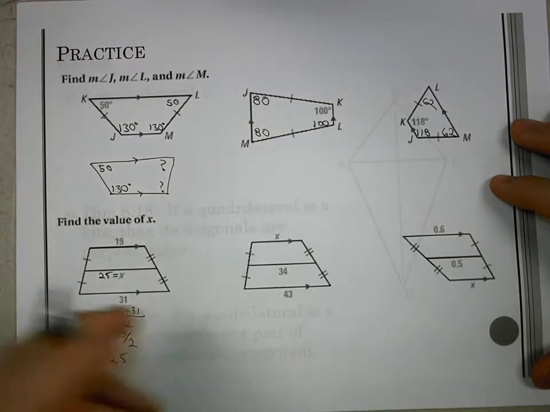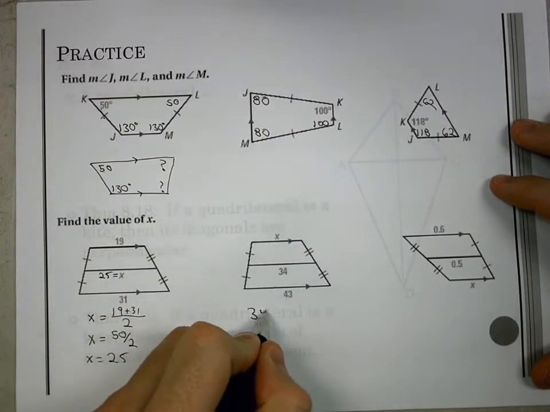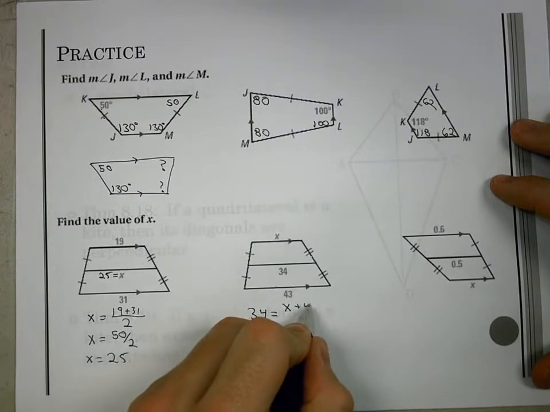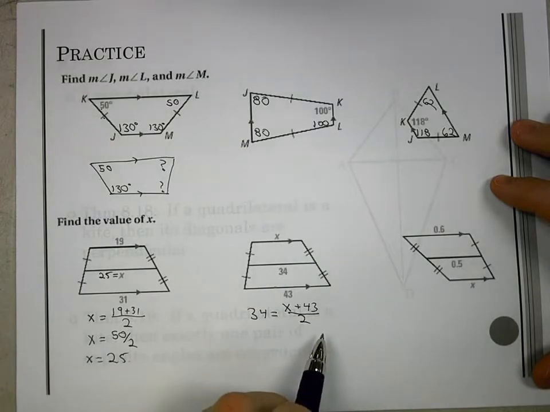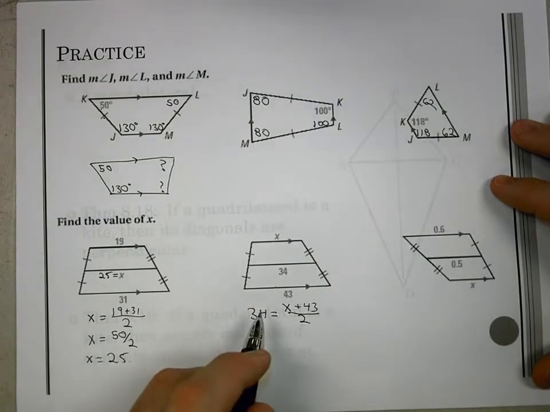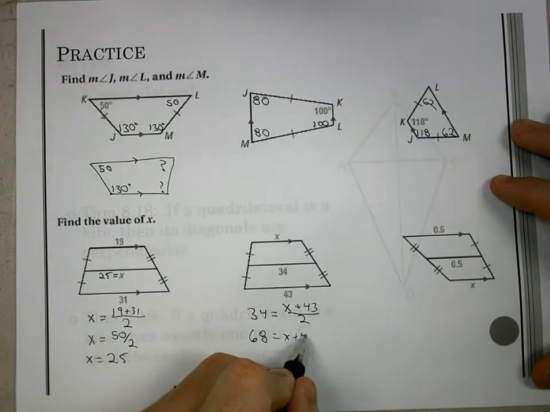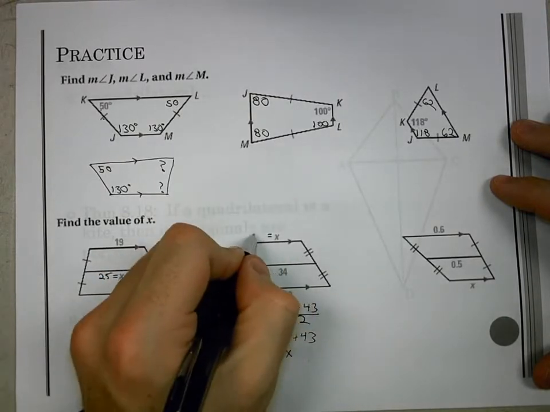We go to our next one. Now, x is not the mid-segment here. We have to set up the mid-segment by itself, which is 34. That's equal to x plus 43 divided by 2. Now here I have to solve. I want to move that 2 over. I'm going to have to do it with multiplication. Gives me 68 equals x plus 43. I subtract 43 from 68 and I get 25 for my other base.